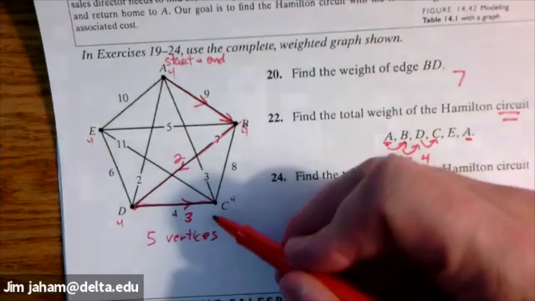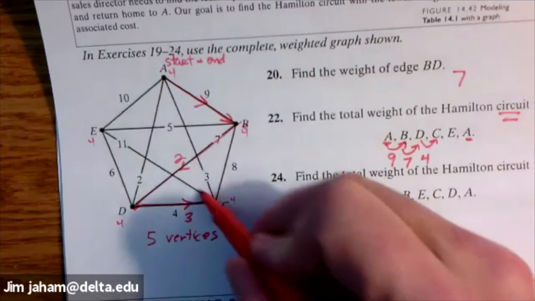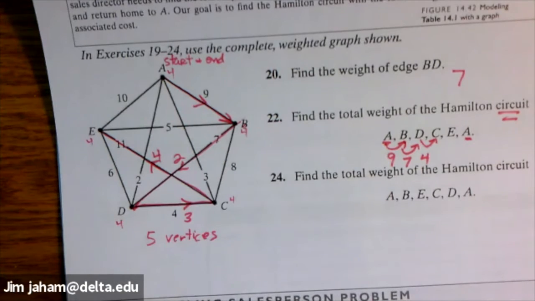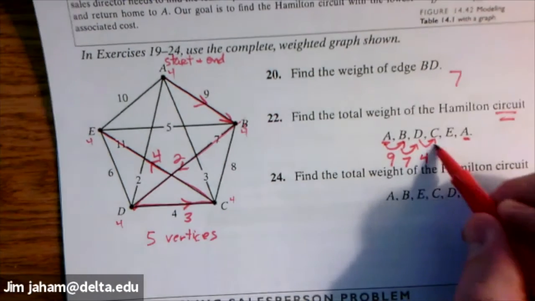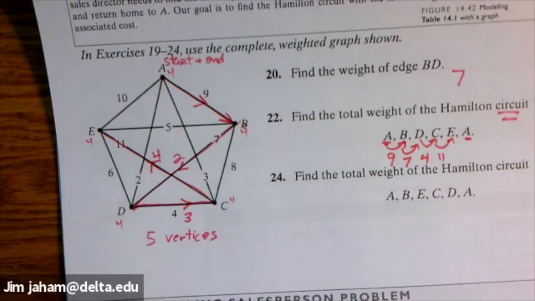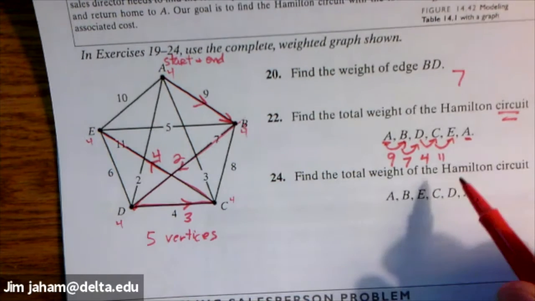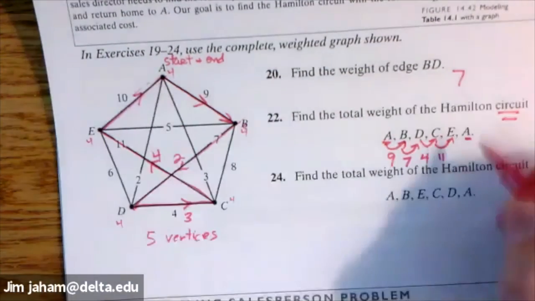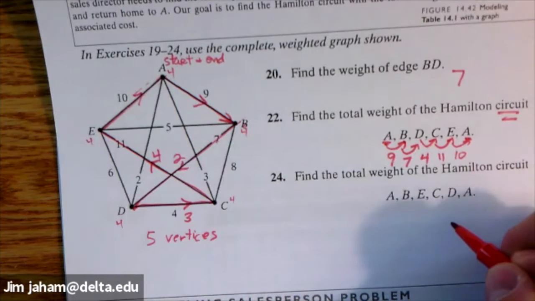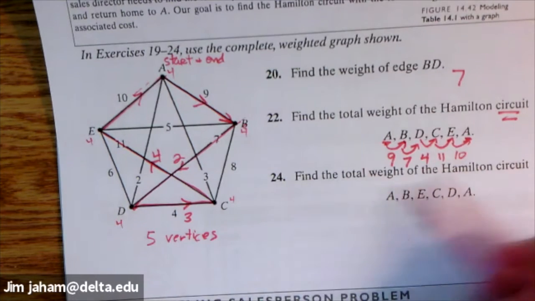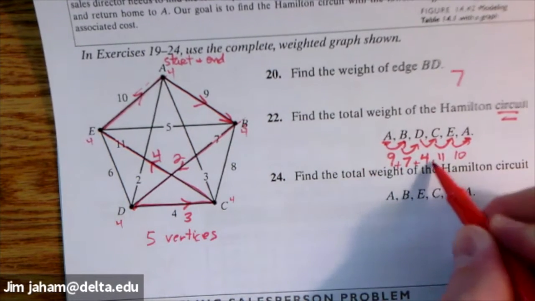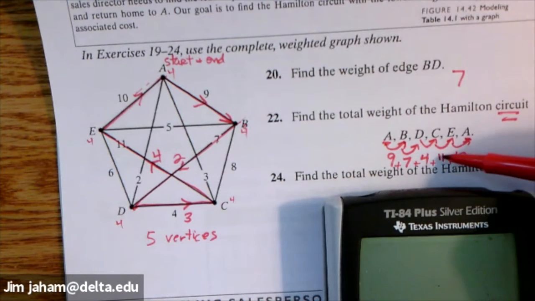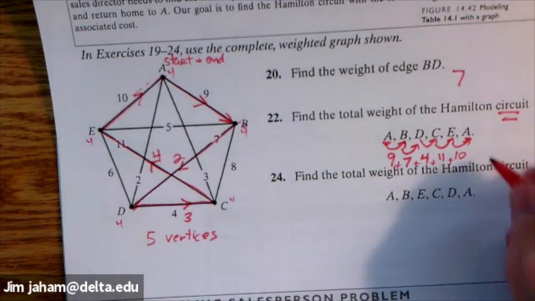And then from C to E, E is way over here. So that's the 4th edge of our path. And its weight is 11. And then finally, from E, we go back to A, and the weight is 10. So the total weight is just adding up all of those numbers there. 16, 20, 31, okay. Looks like 41.